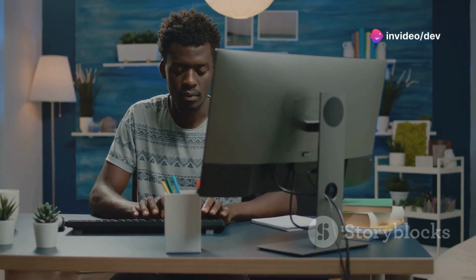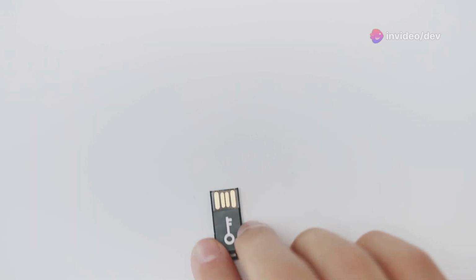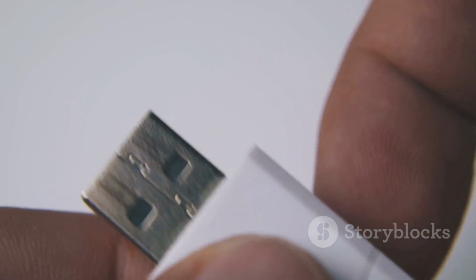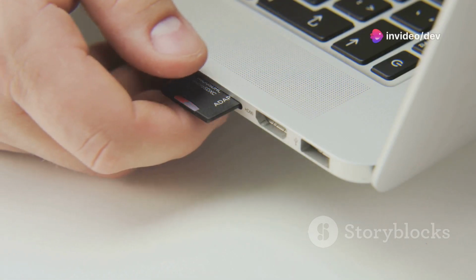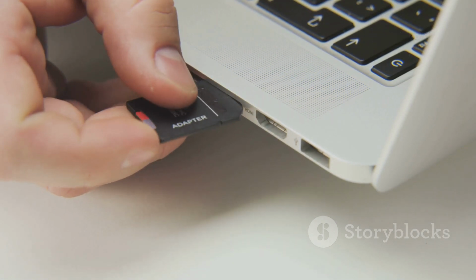Alright, before we fire up the installation, let's make sure you've got everything you need. First things first, grab yourself a USB drive. Make sure it's at least 8 GB in size because those Windows 10 files can be a bit hefty. Now this USB drive is going to become our bootable installation media, which is just a fancy way of saying it'll be the key to getting Windows 10 onto your computer.